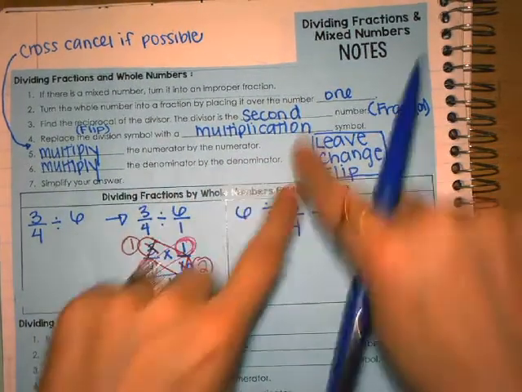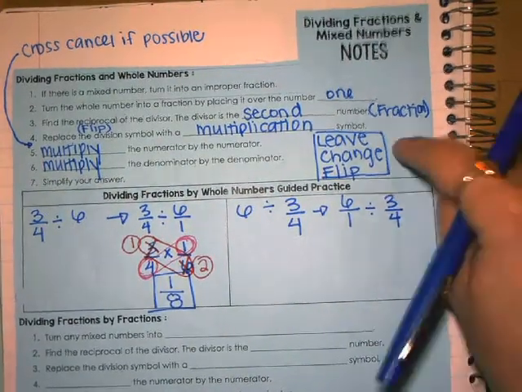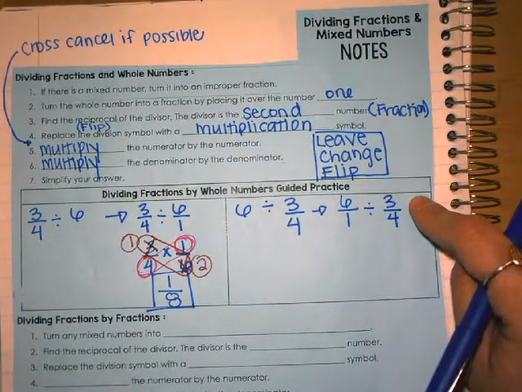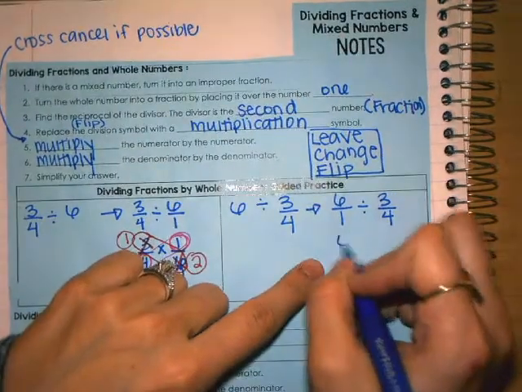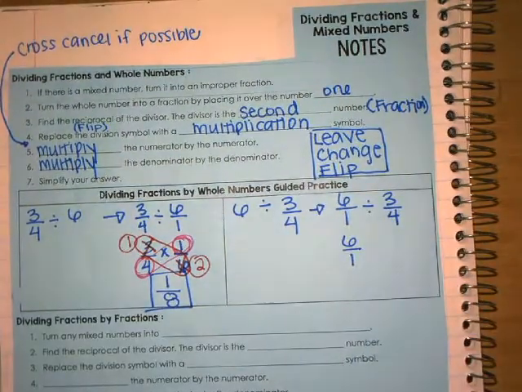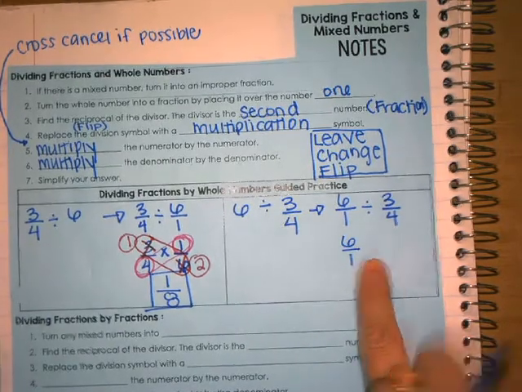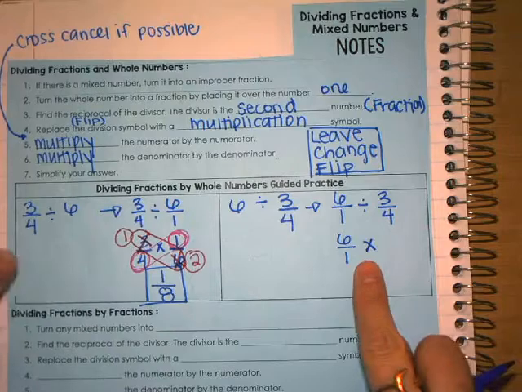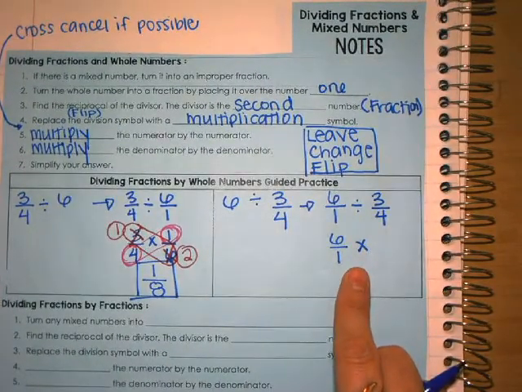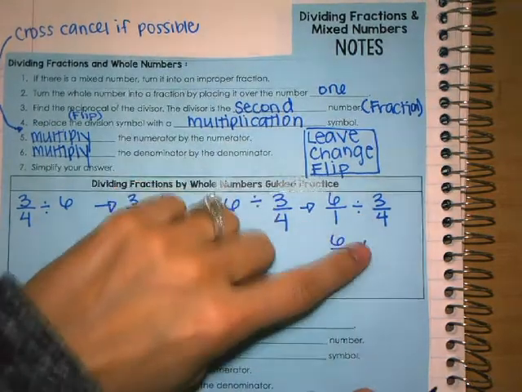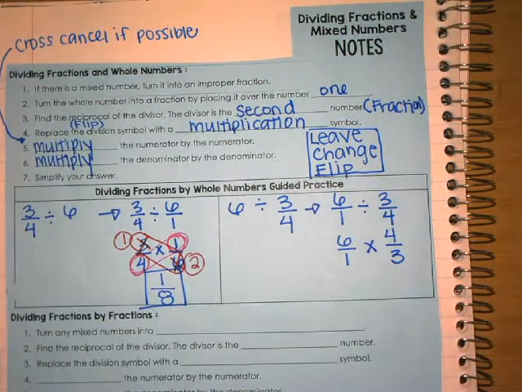Okay, now what's the phrase we say, everyone? Everyone say that out loud for me. Leave. So we leave the first fraction the same. So I leave it a 6 over 1. It stays the same. But this, change. What do I change? Change the division sign to a multiplication sign. Flip. What am I flipping? So 3/4 becomes 4/3. Leave, change, flip.